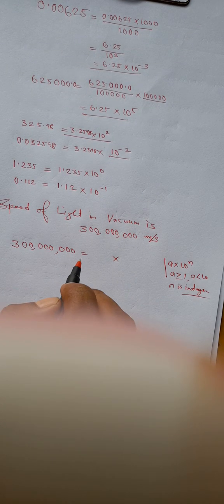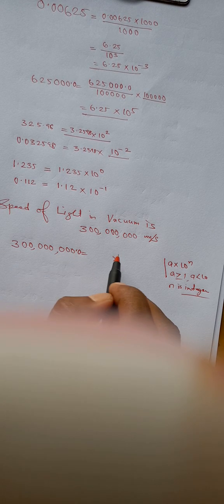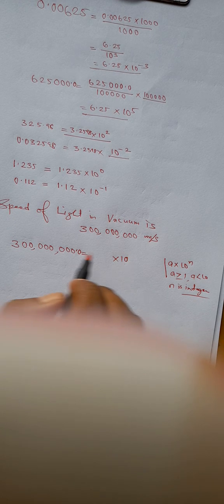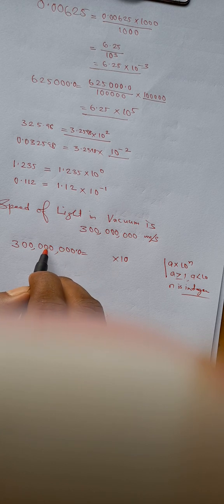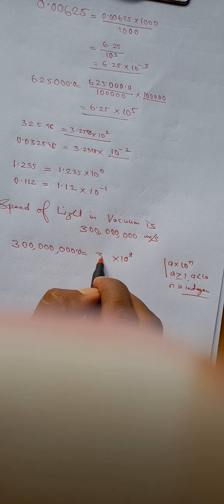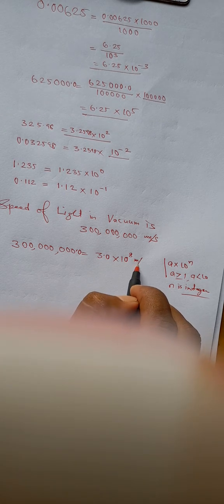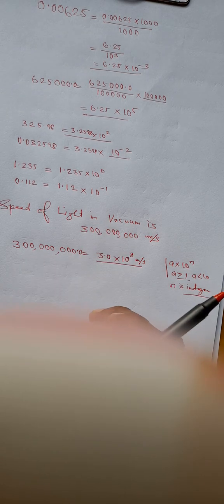Now let's do it. This number doesn't contain any decimal, so we put a decimal and write a 0 here. Now we have to shift the decimal to the left side, so left side means the power of 10 will be positive. By how many places? 1, 2, 3, 4, 5, 6, 7, 8 places, 10 to the power 8. Then this becomes 3.0. This is the speed of light in vacuum, 3.0 into 10 to the power 8 meter per second. This is easier to read than this number.